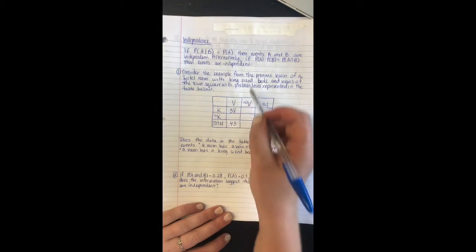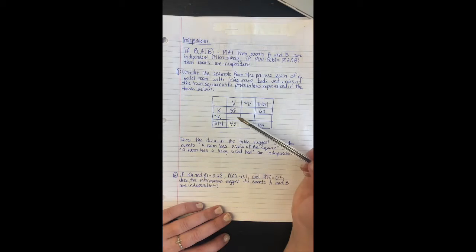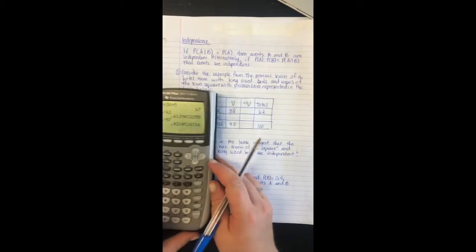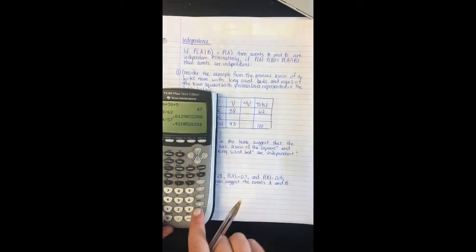So let's look at the example that we had talked about before with the rooms with the view and the king-size bed. Remember, to fill in this two-way table, imagine I gave you that 62% have a king-size bed, 43% have a view of the square, 38% have both. You're going to add and subtract until you fill everything in.